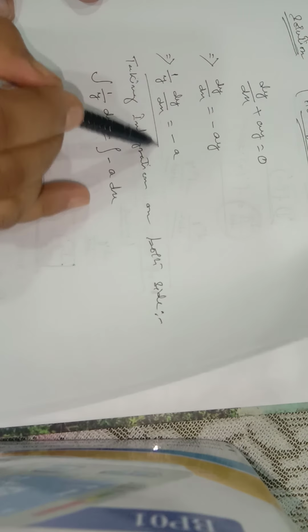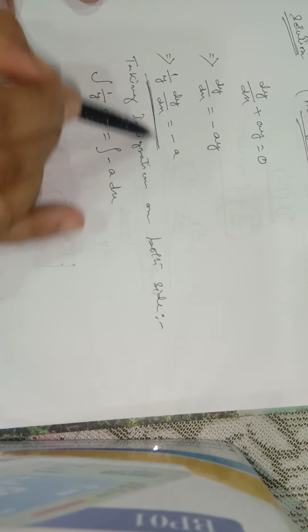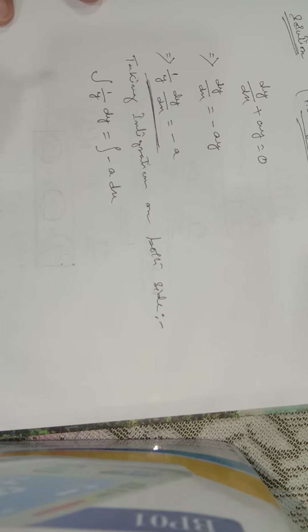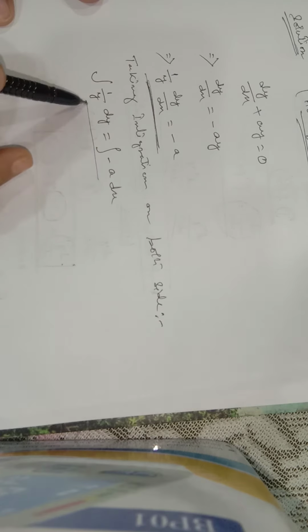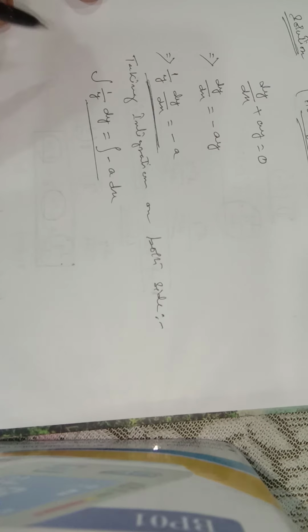So taking the integrations of these equations, we are getting it in that form.